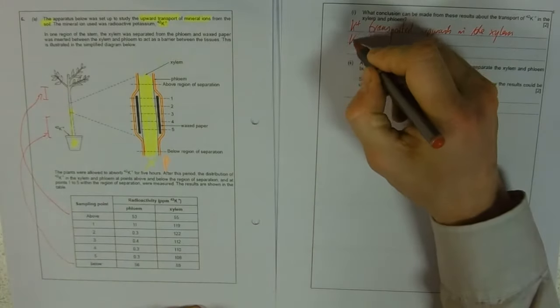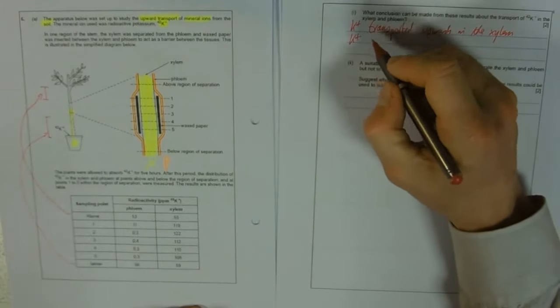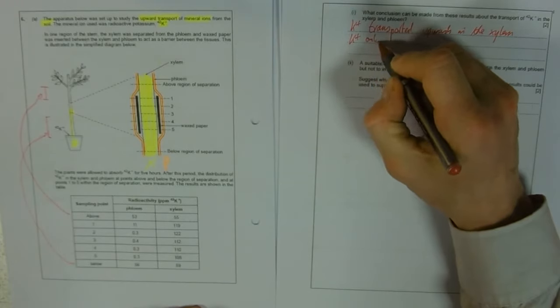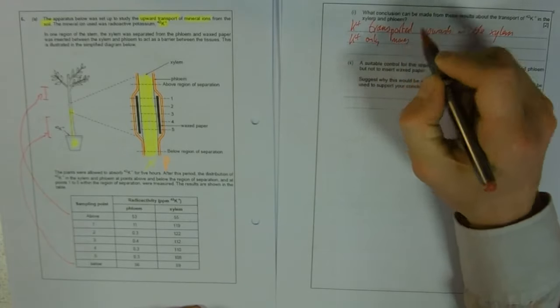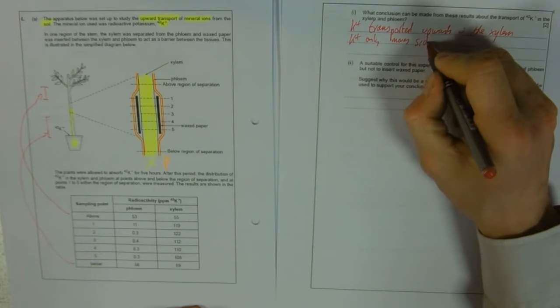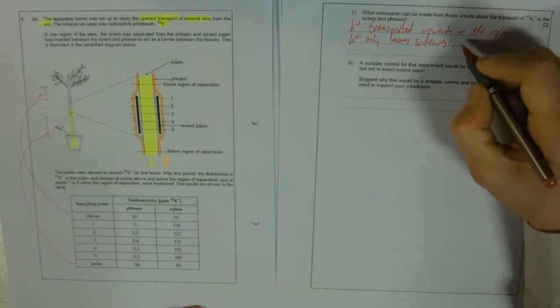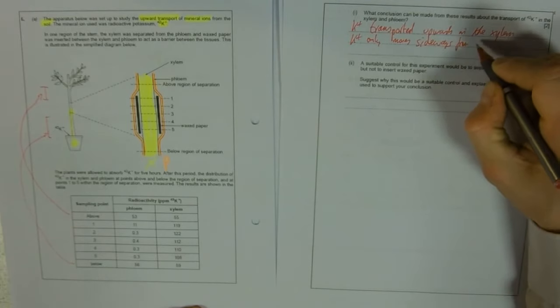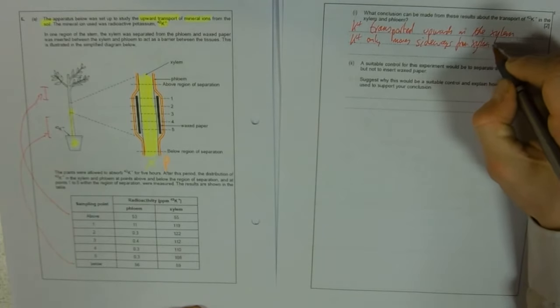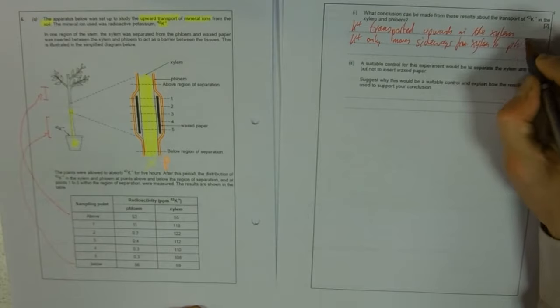So the potassium only moves sideways or laterally from xylem to phloem.